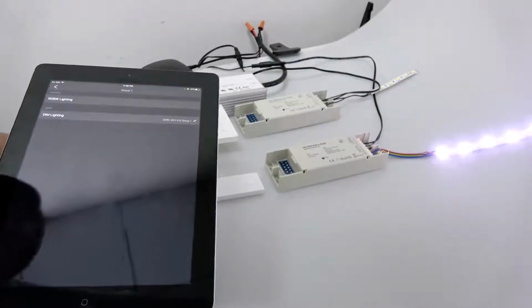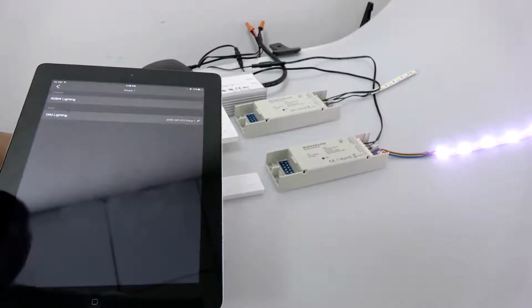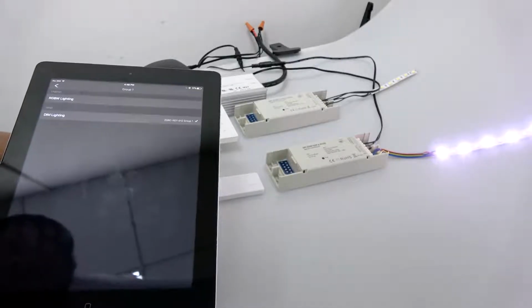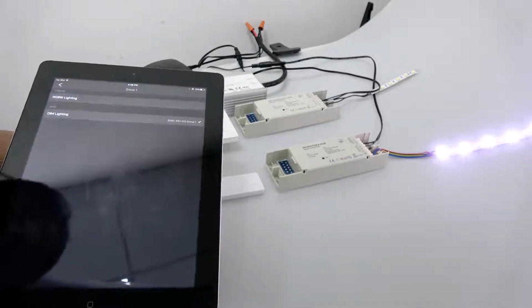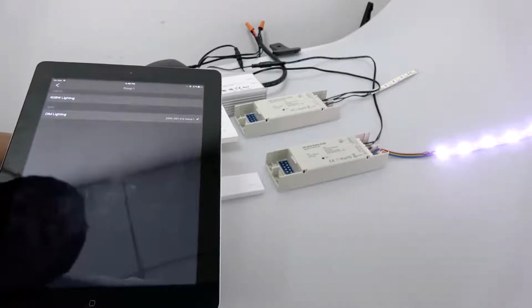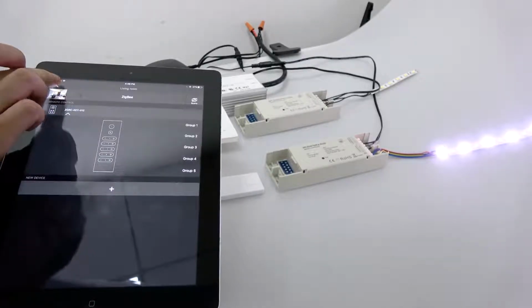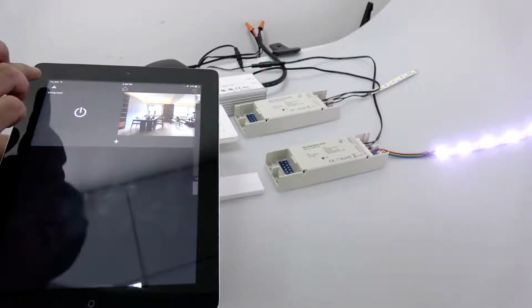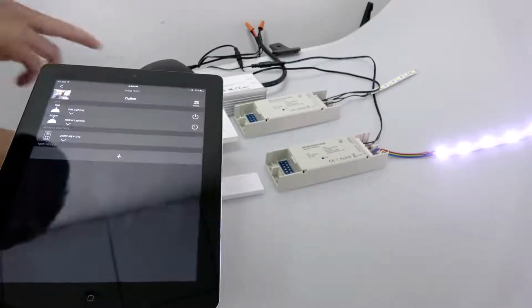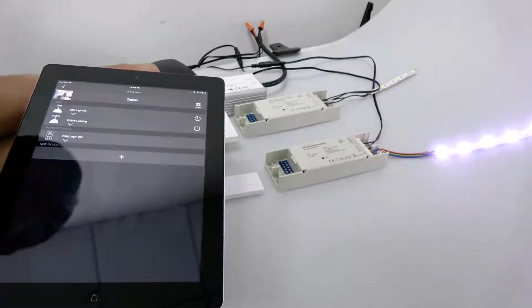We can also add an RGBW remote to the network and control the RGBW lighting. Okay, first, we have to activate this.